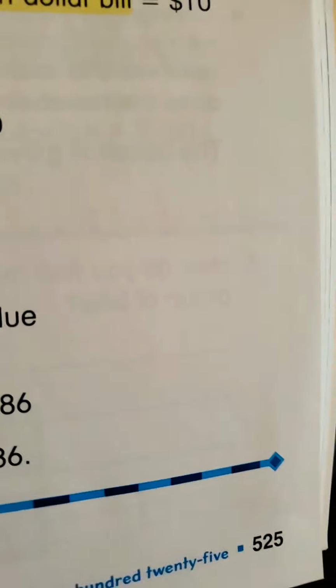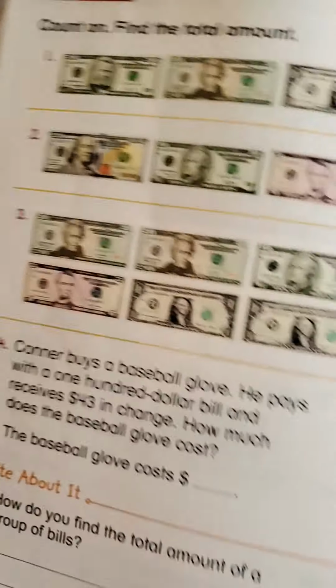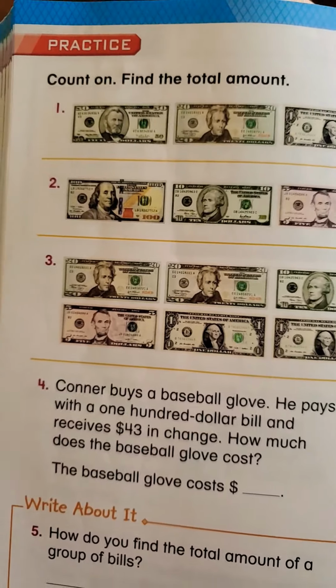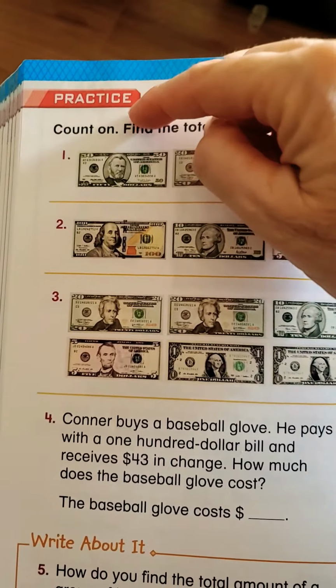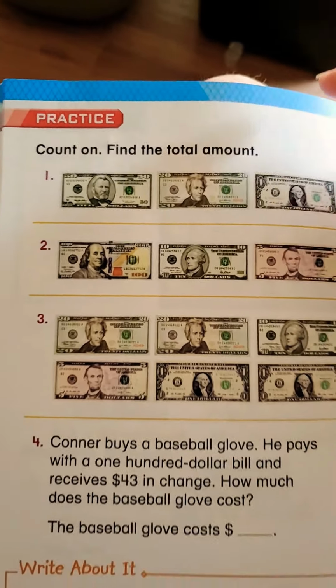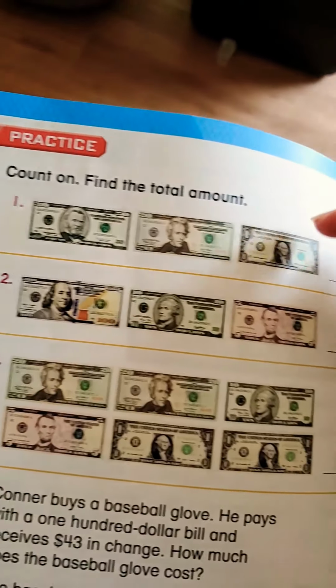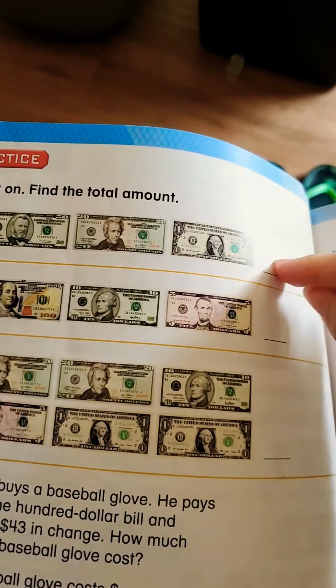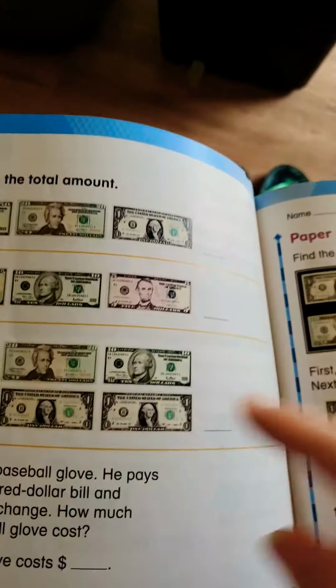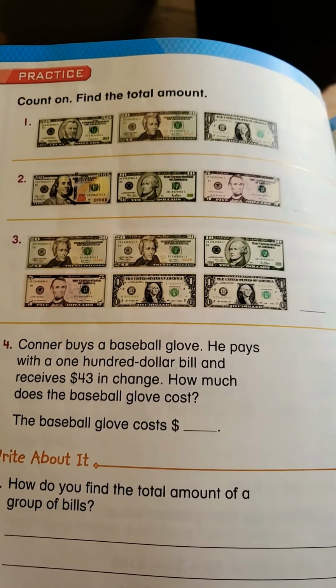And that is page, what's the page on here? I can't find the page. Page 525. Okay. On this side, you're going to do the same thing. You're going to write the number. So, for example, on top here, you can write 10. Then here, you're going to write, can't see closely, 20 and 1. And then you add them together and find the total amount. Okay? Pretty easy. All right.